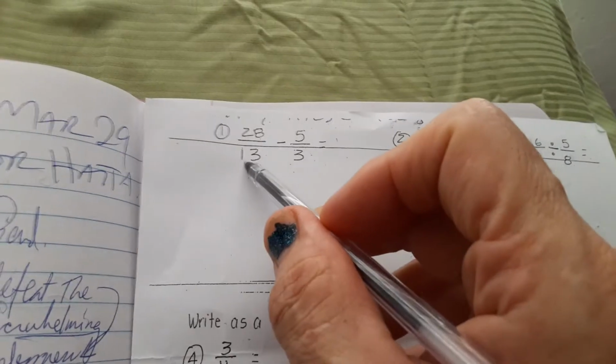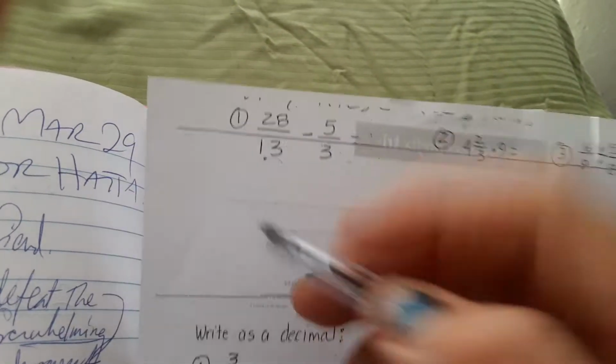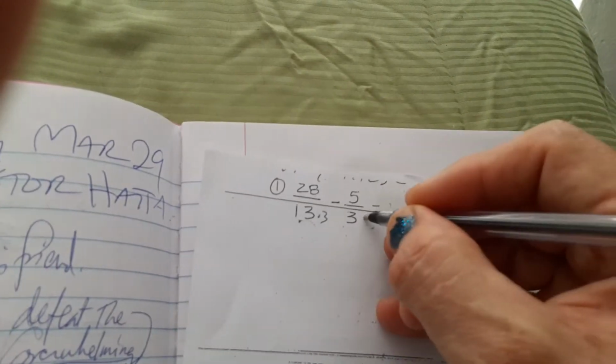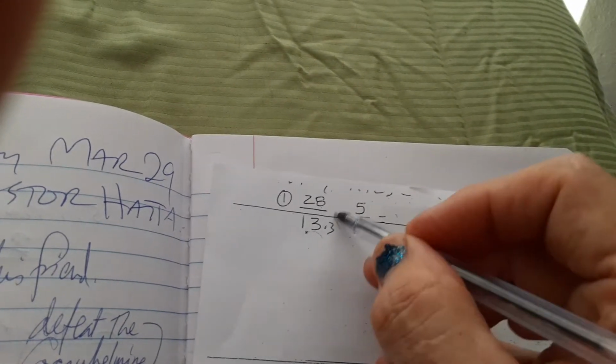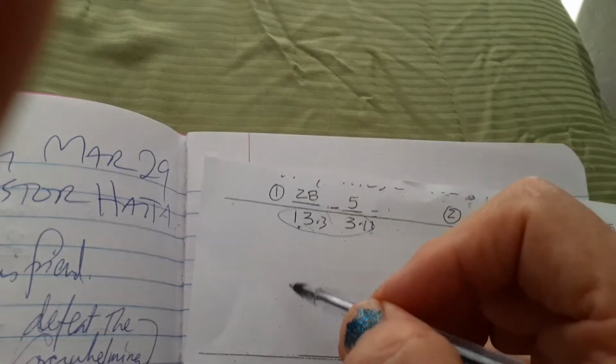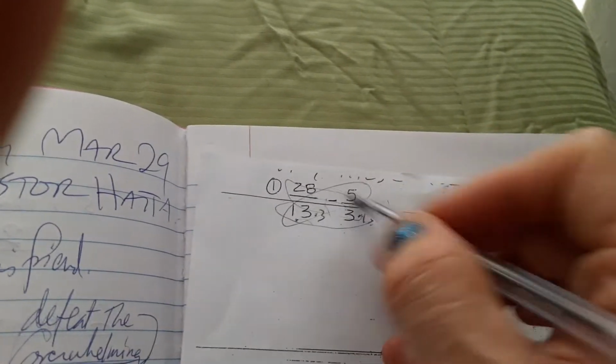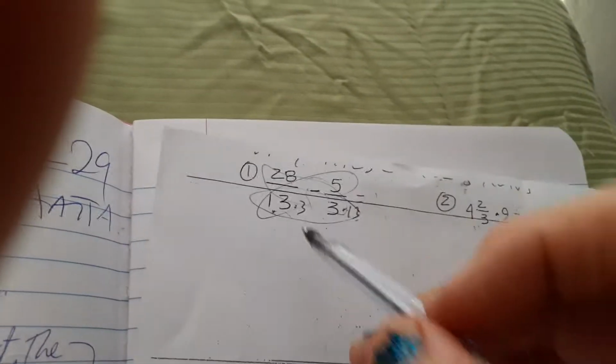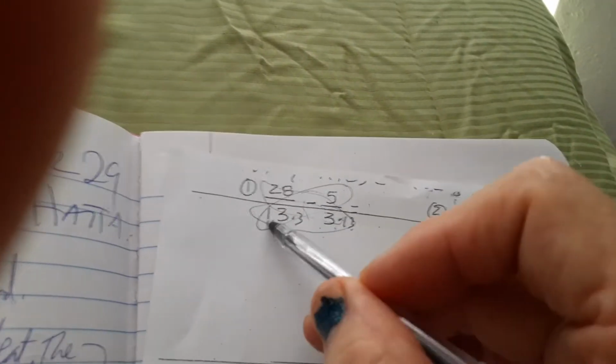When you are adding or subtracting fractions, we've got to make the bottom the same. So what they do is they go like this, and like this. They call it the butterfly. I multiply the bottom two's.